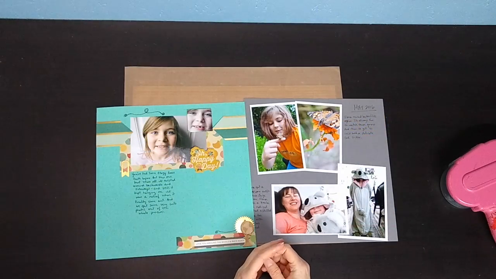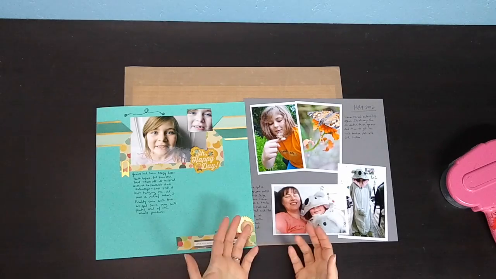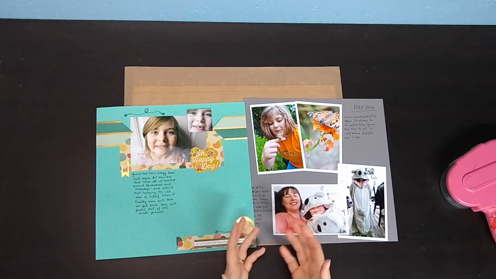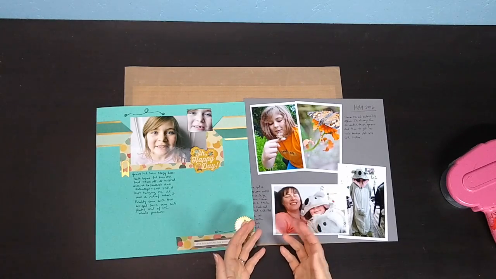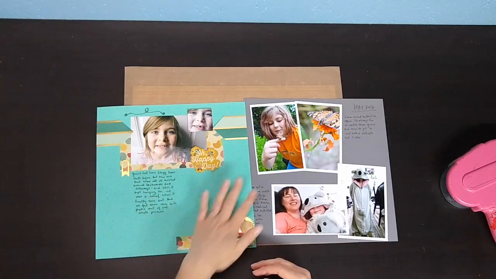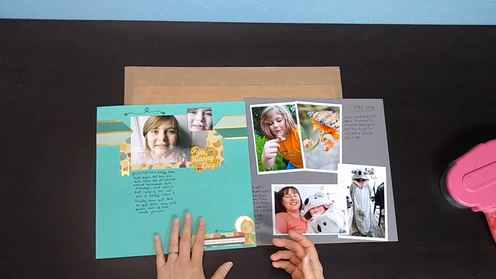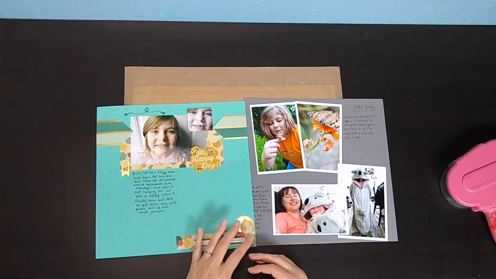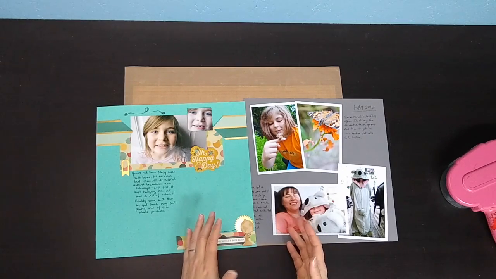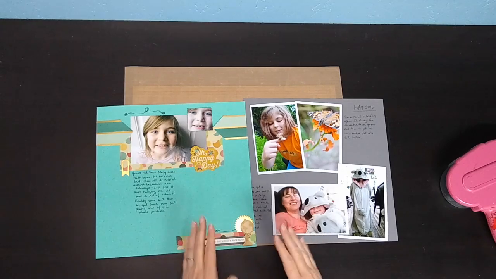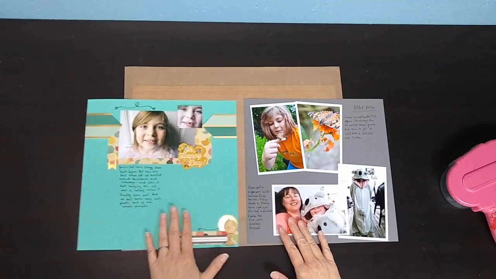So to get this series started, we're going to actually talk about what is a scrapbook page, what is a scrapbook layout, what is scrapbooking. So scrapbooking is the idea of taking your photos and your memories and putting them together in an artful way. And that artful way can be as complex or as simple as you would like it to be. In the beginning, we're going to be talking about more simple ideas, and then we're going to build up over time as this series goes along.